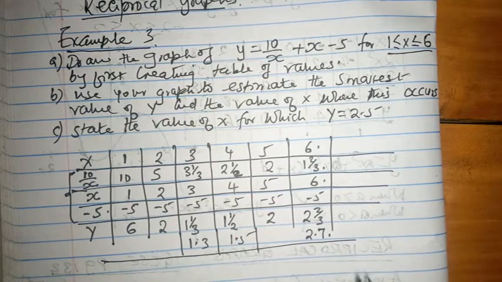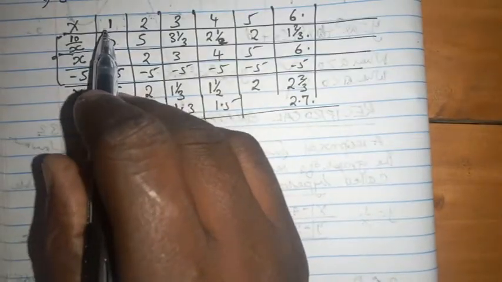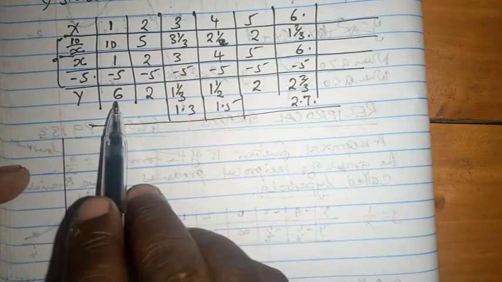Fine, it is now time to get to the graph. The least value of x is going to be 1 and the highest value of x is going to be 6. So we can even use a ruler here so that we can construct a good graph. What is the highest value of y? 6.